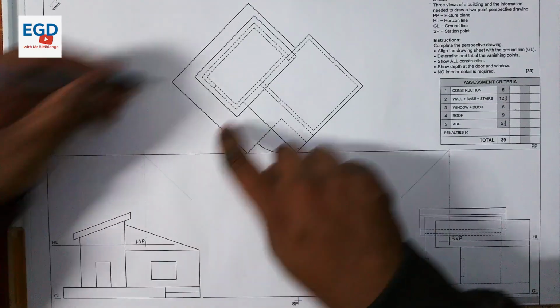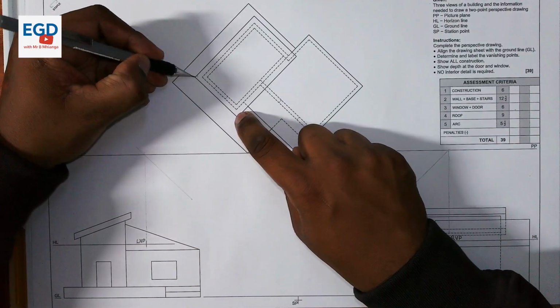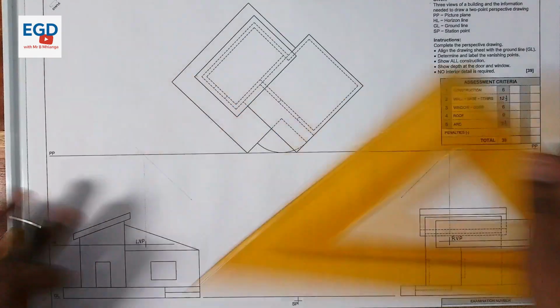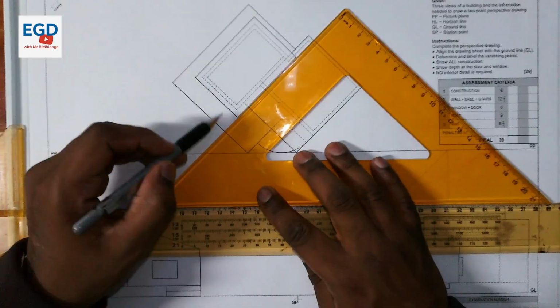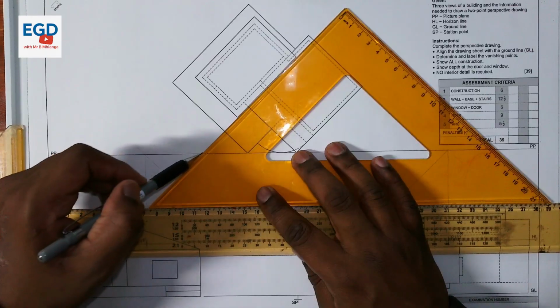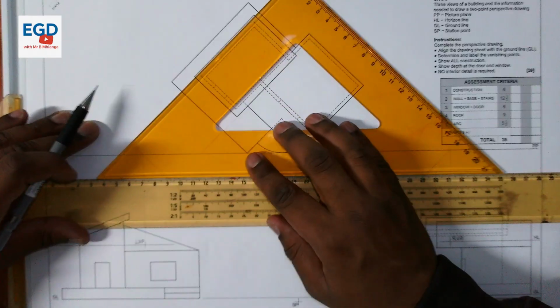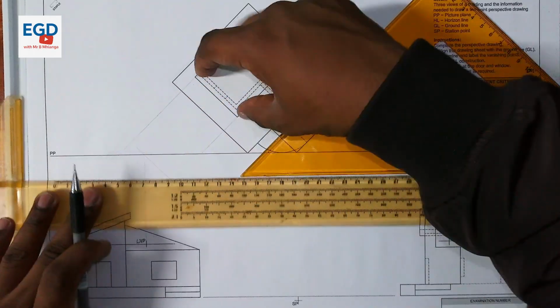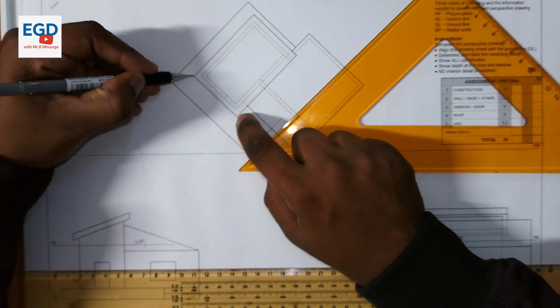Also the bottom ones, they are on the same points. So it means I can just extend these lines down. I'll take my 45. I'll just extend these lines down. This is the method that I follow most of the time because it's accurate. So I just extend the lines because I'm trying to get this point, right?